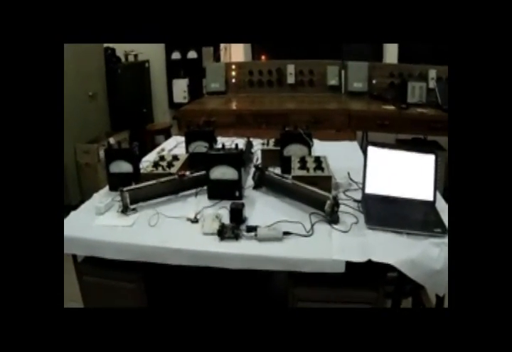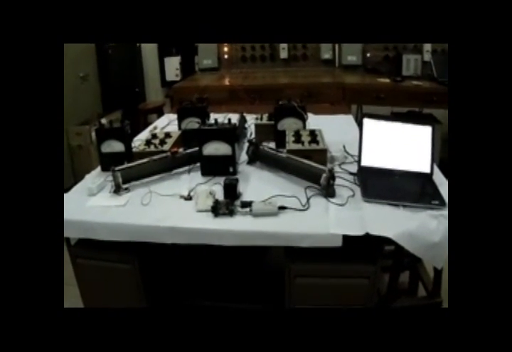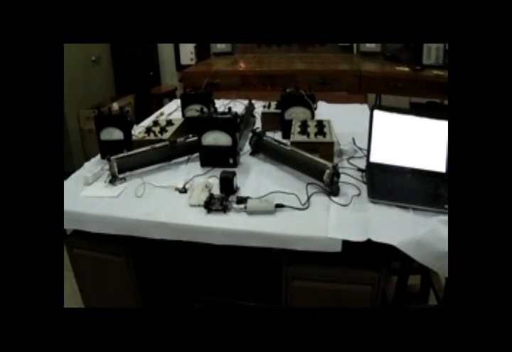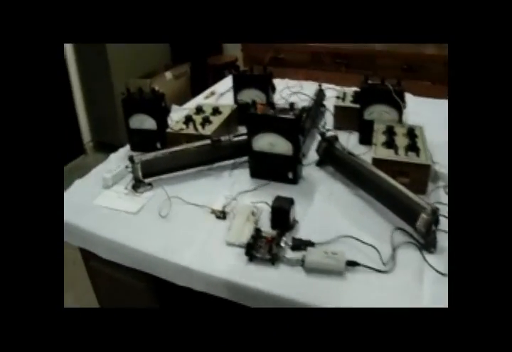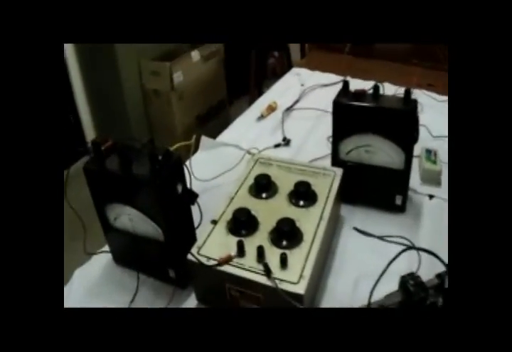Now again, I will retain the values of all the currents in all the phases equal to 0.8 amperes in order to take all the loads to a balanced condition. We'll again start from phase 3. The value of current in phase 3 is again equal to 0.8 amperes.